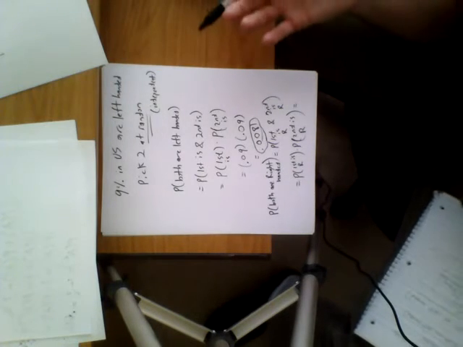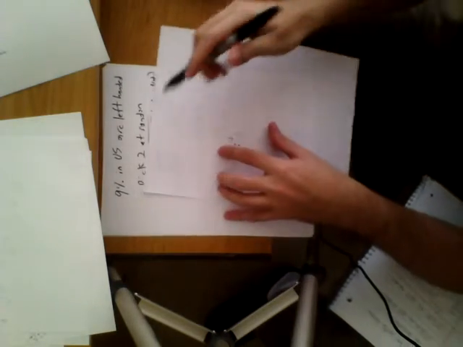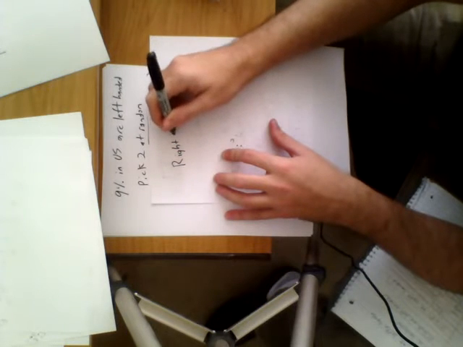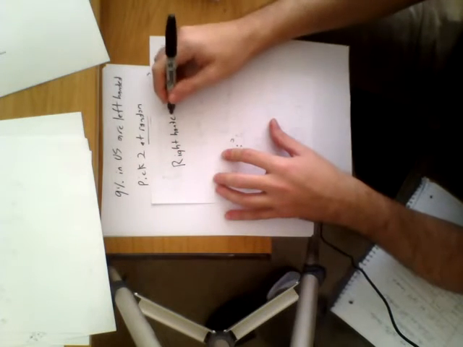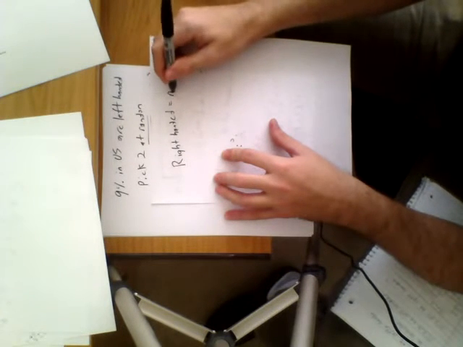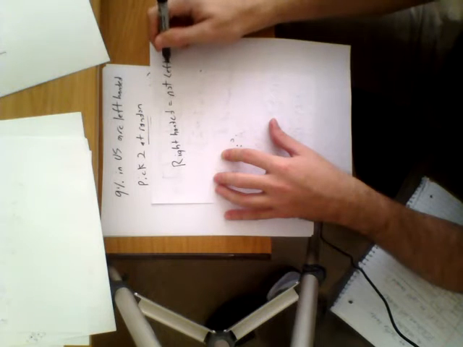Alright, but we don't have the probability of being right-handed. We only have the probability of being left-handed. Okay. So probably a lot of you are already telling me the answer, but we can use this formula. You use this complement rule a lot more than you realize. Well, as it turns out, right-handed is the complement of being left-handed, right? This is not left-handed, right? It means the same thing.